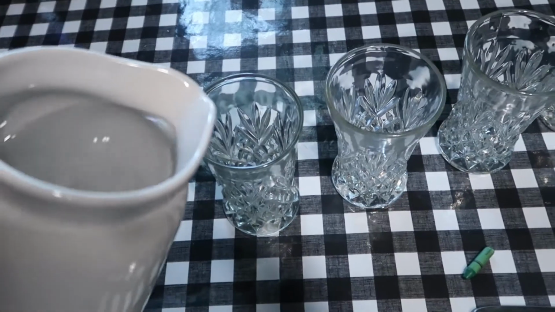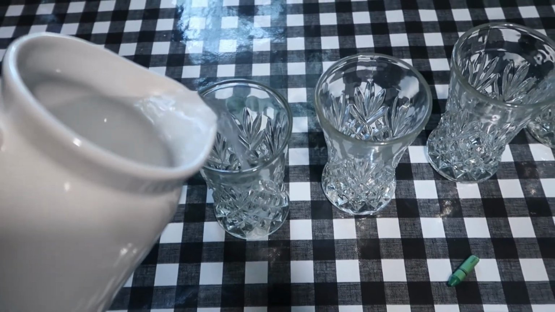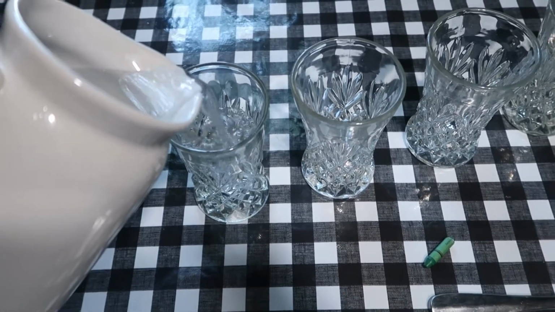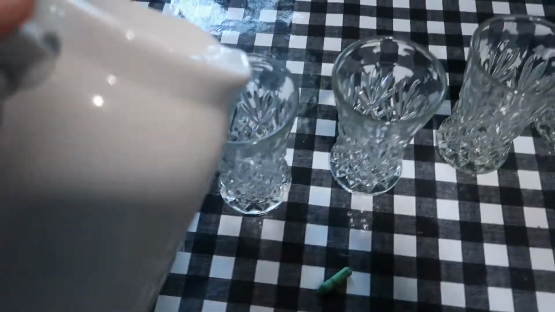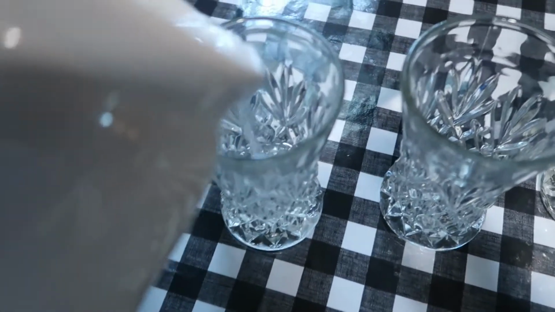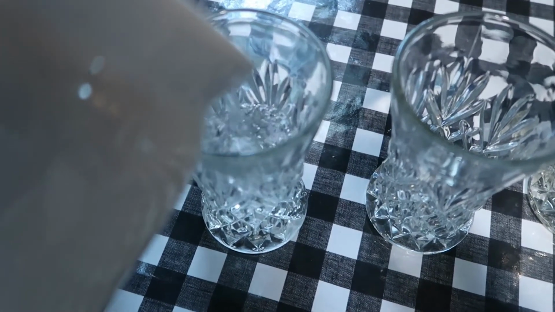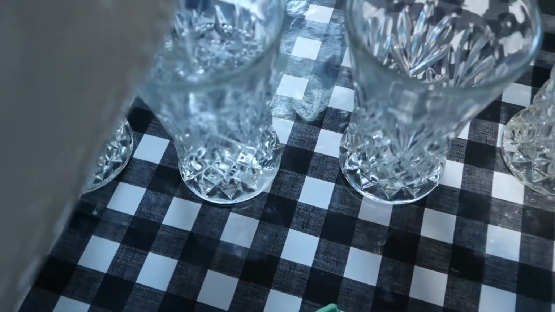Okay, you're gonna wanna pour a different amount of water into each of the glasses. So I'm gonna fill the first glass almost to the top, pretty full. And then the next one, I'm just gonna kind of go down in order from there and do each one a little bit less full than the first one. And do that with all 6 of your glasses.